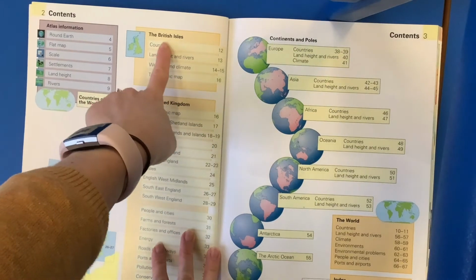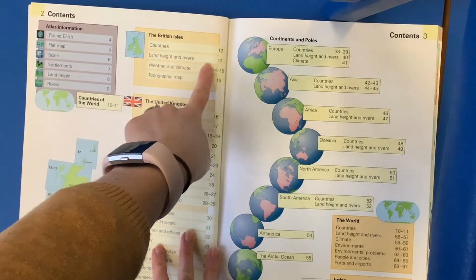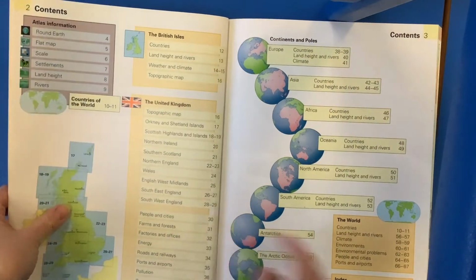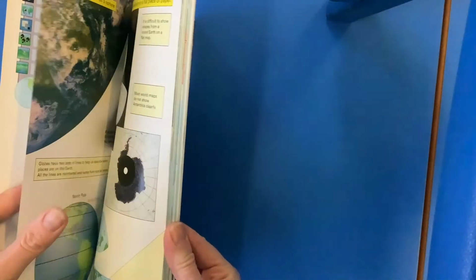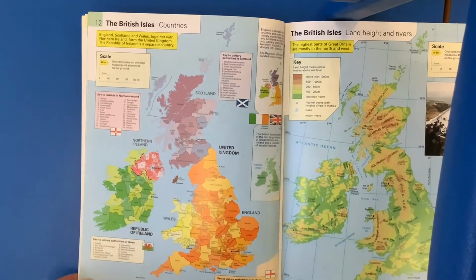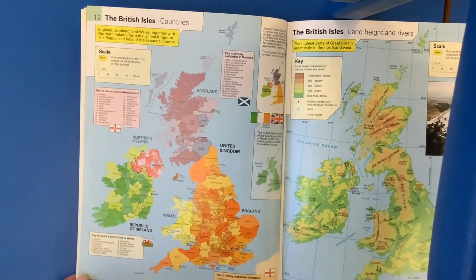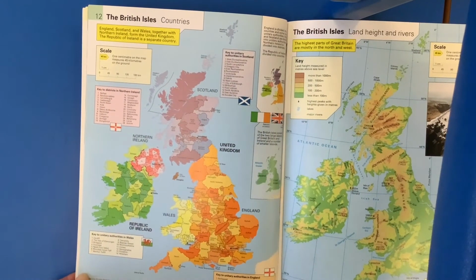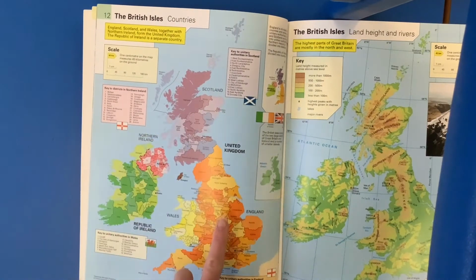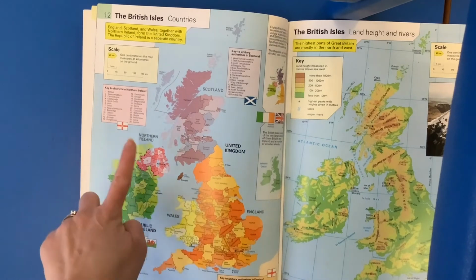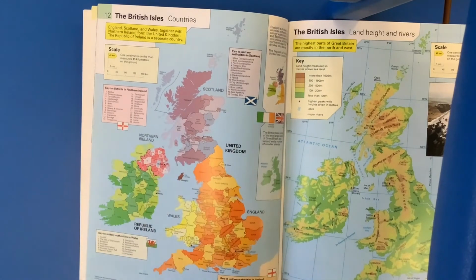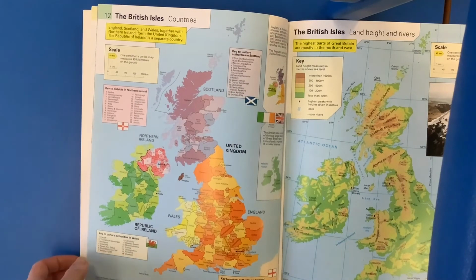Now right at the top there, the British Isles, it says countries. So if I turn to page 12, here we go. I can see a map of the United Kingdom. Now, I'm not going to point it out to you, but you should hopefully be able to see 4 different coloured countries as part of the United Kingdom, and what are those countries called?